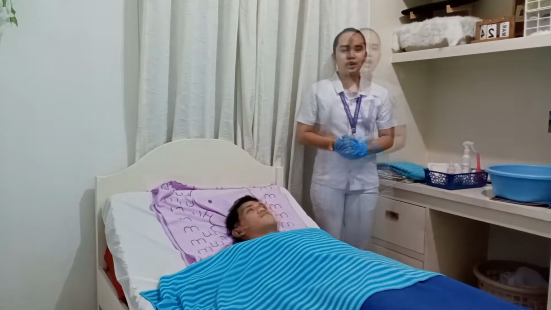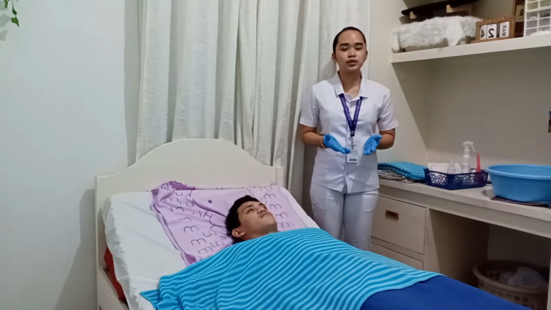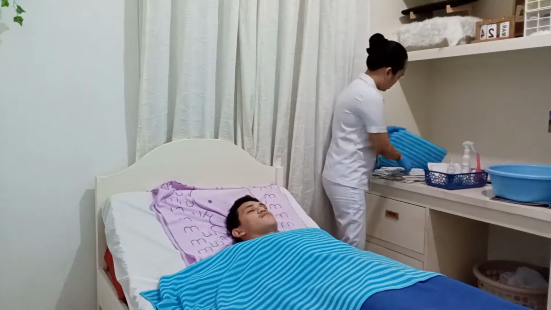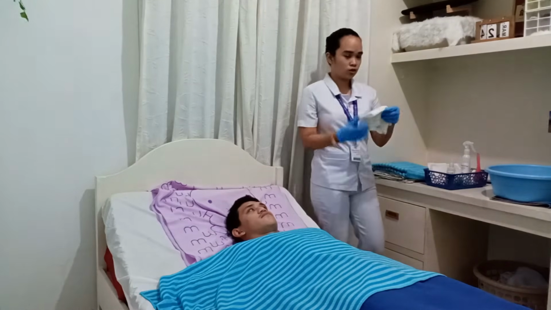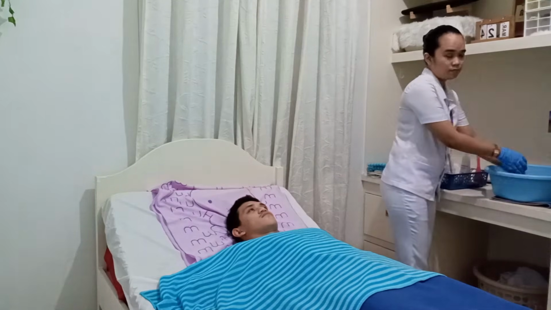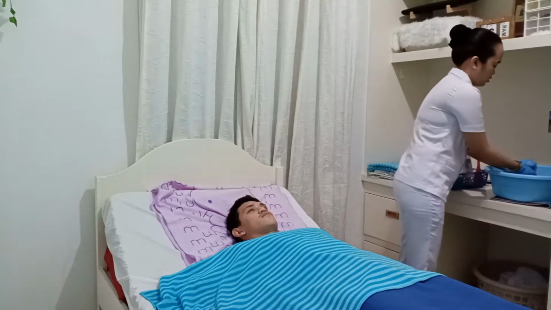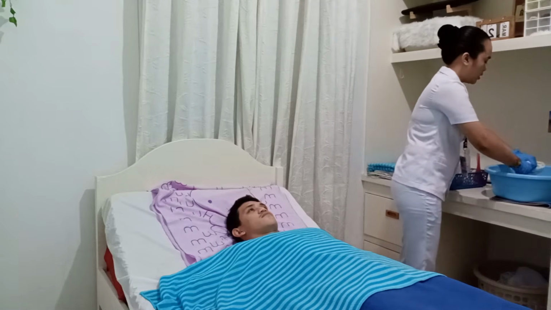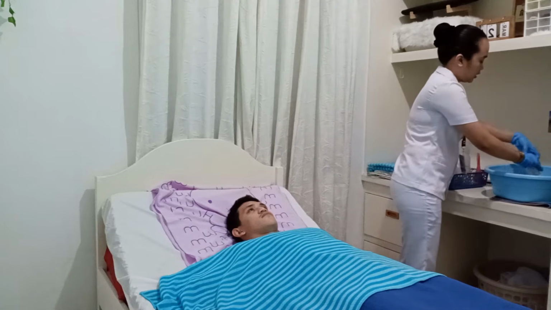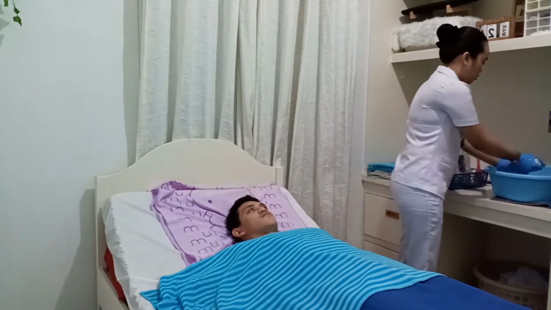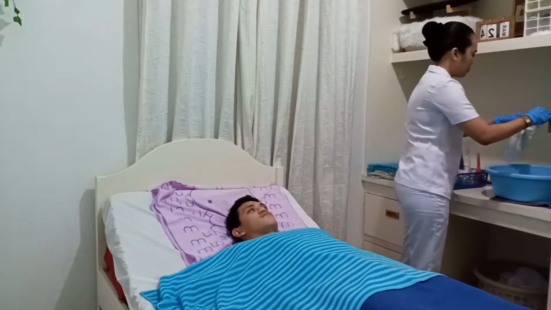Okay. So for washing the patient's eyes, the first thing we're going to do is to soak the washcloth into the water. Okay, so this is the washcloth and I'm going to soak it into the water and then rinse it thoroughly. And then we're going to fold it to create a bath mitt. So this is to retain the heat and water and prevent dragging the washcloth into the skin.